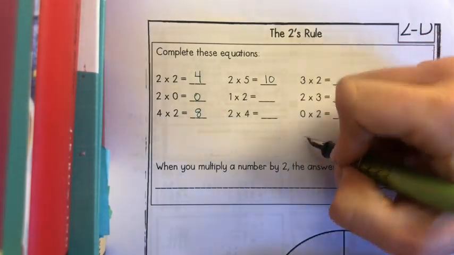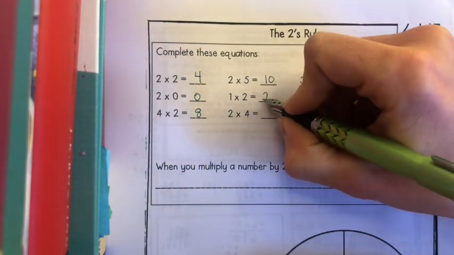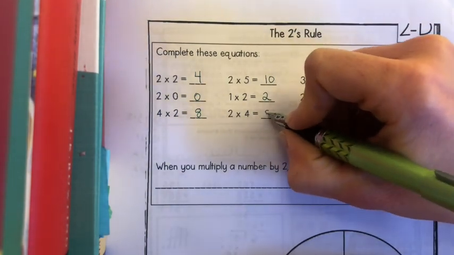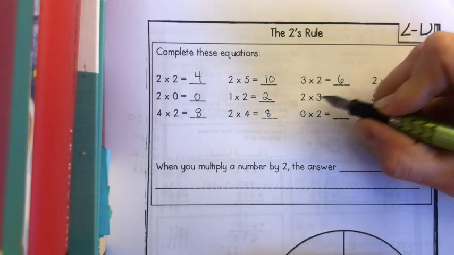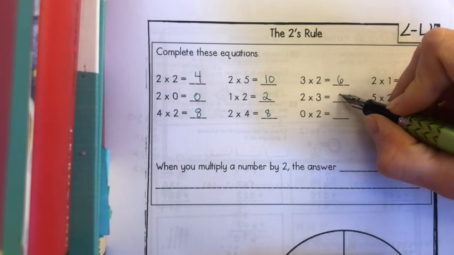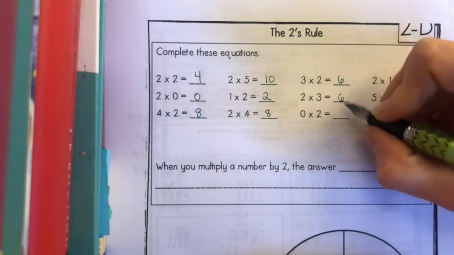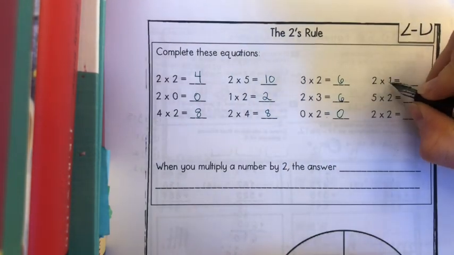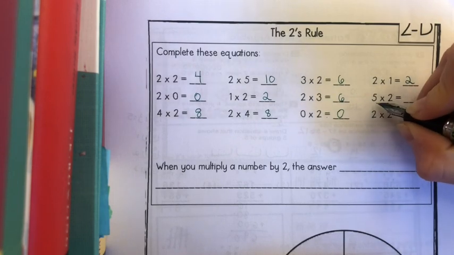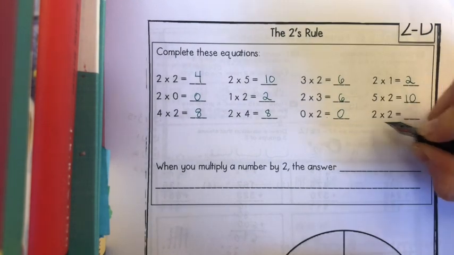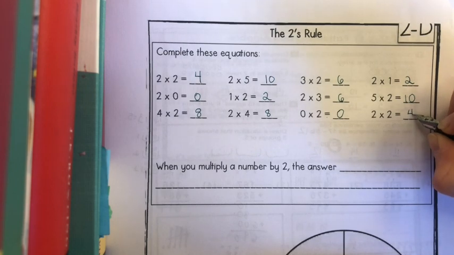Now hopefully you did that because I'm going to keep going. 1 times 2 is 2. 2 times 4, double 4 is 8. 3 times 2, double 3 is 6. 2 times 3, double 3 is still 6. 0 times 2 is 0. 2 times 1, double 1 is 2. 5 times 2, double 5 is 10. 2 times 2, double 2 is 4.